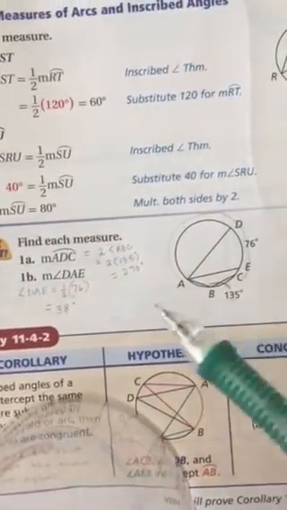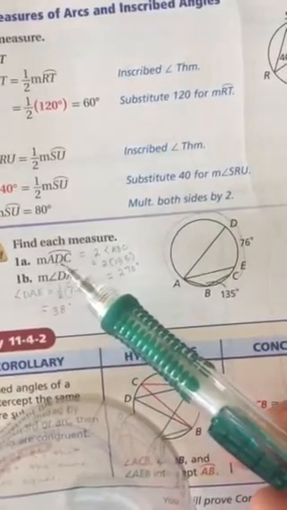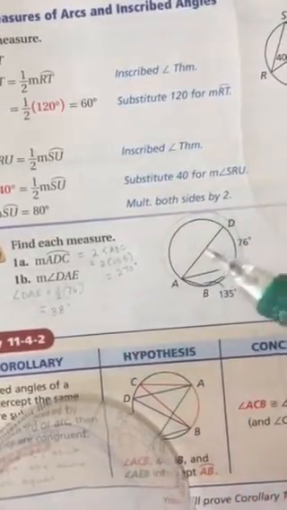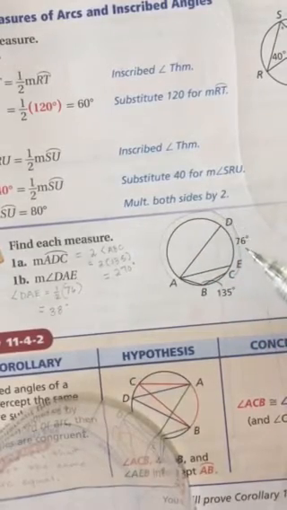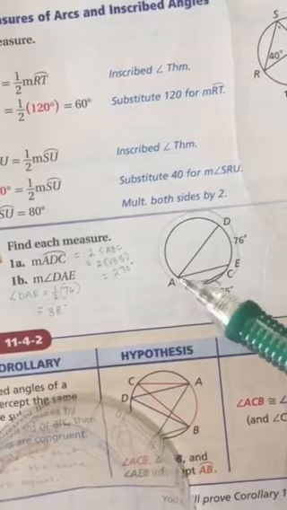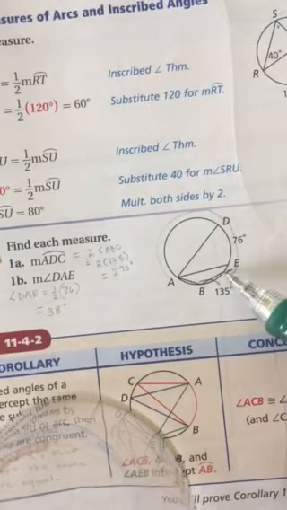1A and B, these should be pretty quick. The first thing we want to do is find the measure of arc ADC. Here is arc ADC. I've kind of traced outside of it for you so that you see it clearly. It begins at point A, but it ends right here at point C.